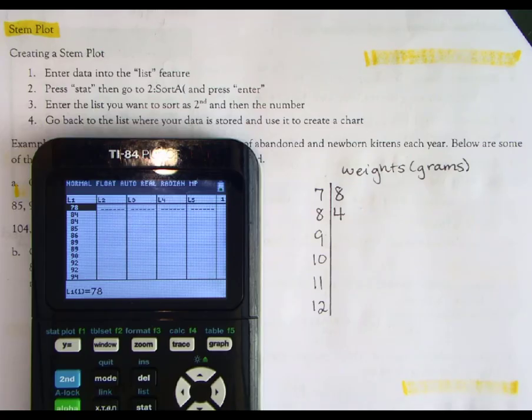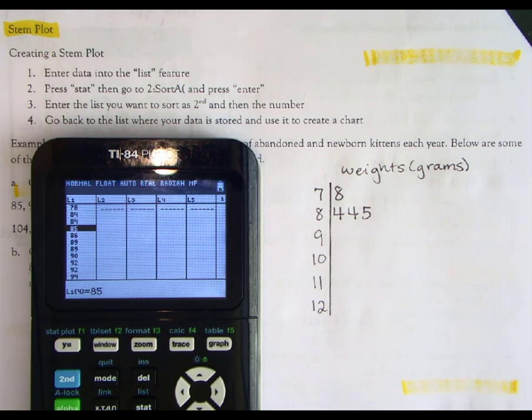So for example, I've already written this first one, which is 84. I have 2 data values that are 84, so I'm going to want to enter another 4 on my chart to represent the second data value. So while my stem and leaf plot shows the number 44, that does not mean actually 44. That represents 2 data values, 84 and 84 again. When you see the number 445, that represents 3 data values, 84, 84, and 85.